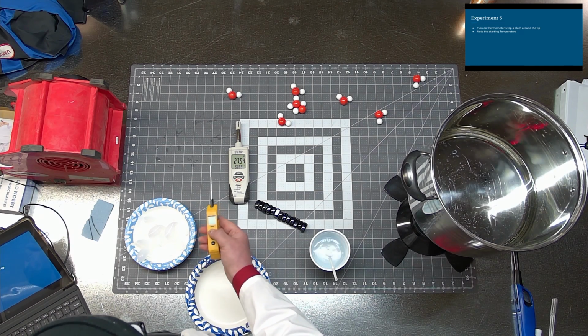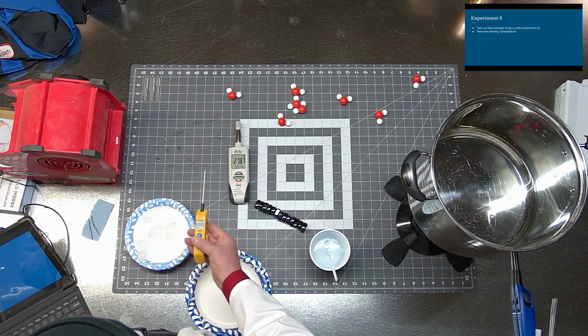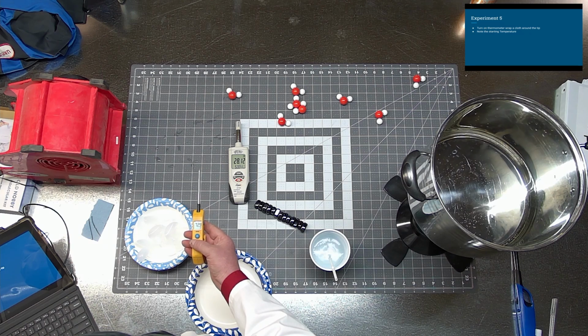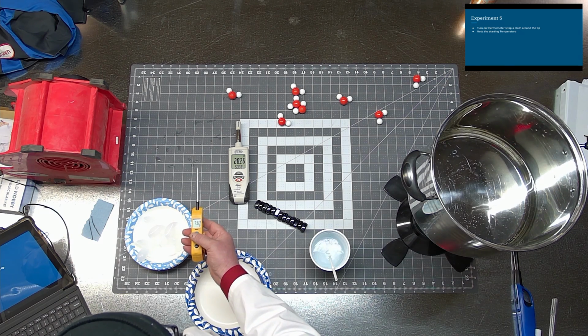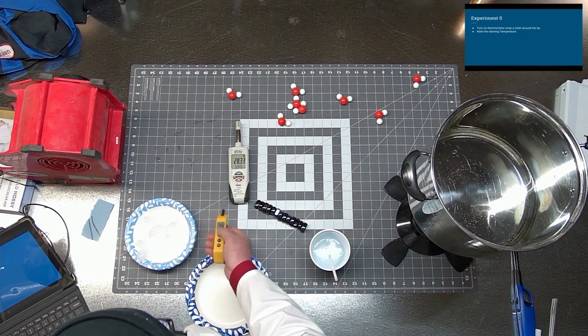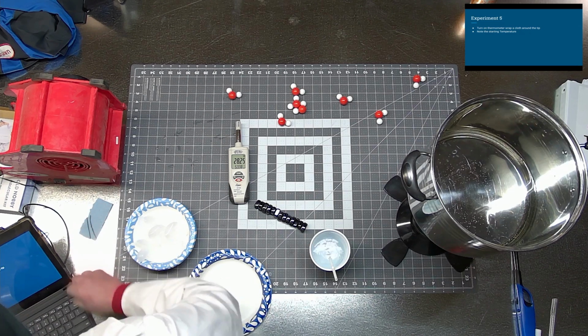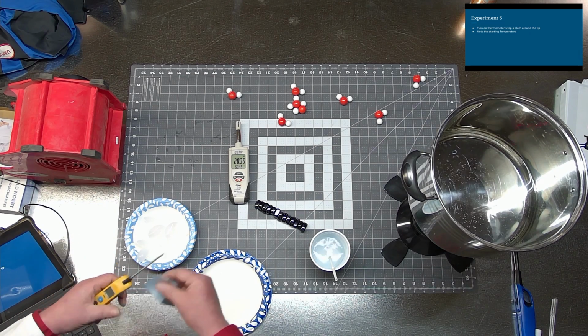This right here is a thermometer. And it's working good. It's 72 degrees in here. So 73 degrees in here. So 73 minus 53 is what? 20 degrees. That is the delta T.